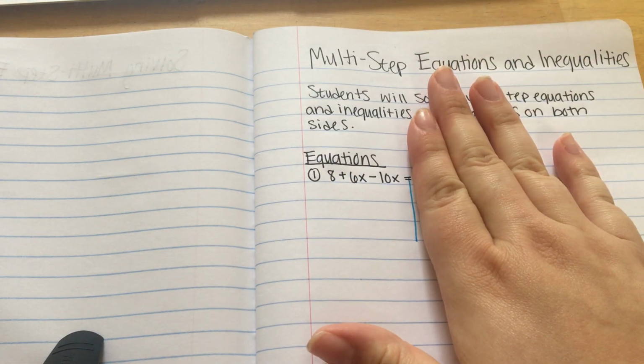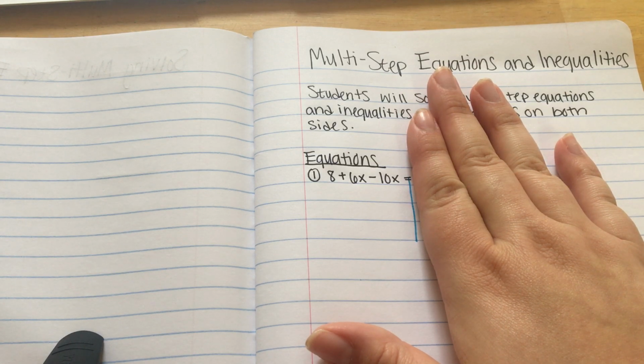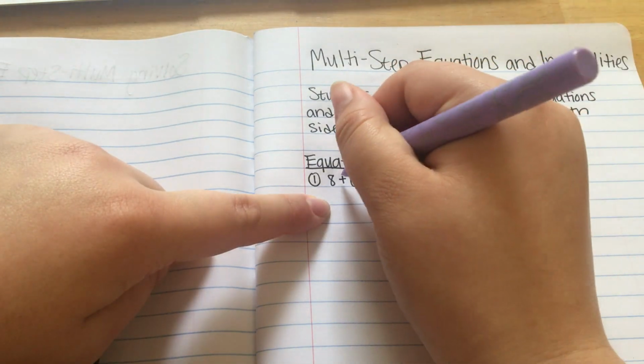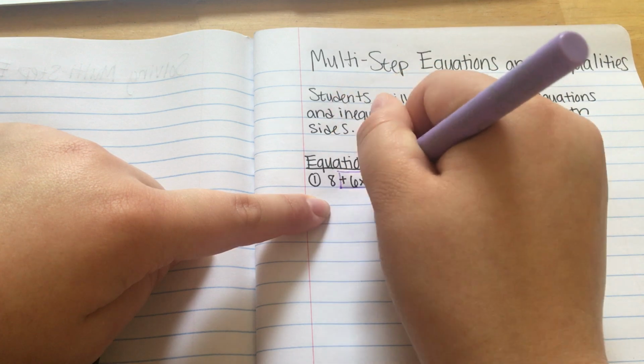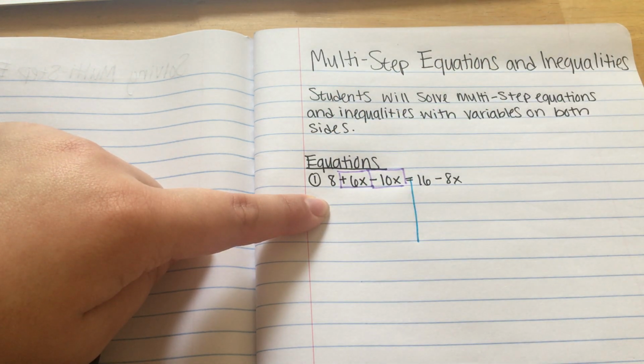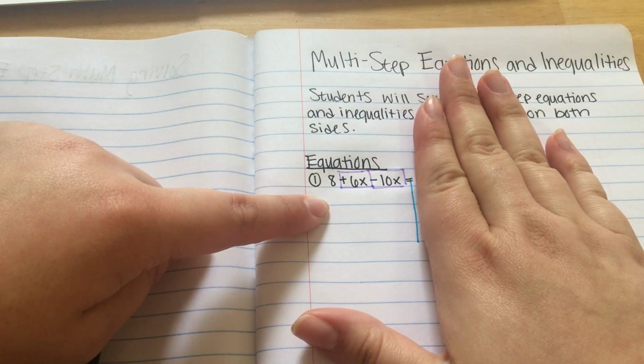If I look at just the left side, I'm going to cover up the right side and box my variables. I see a plus 6x and a minus 10x.